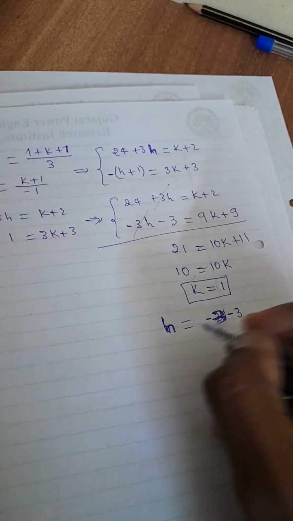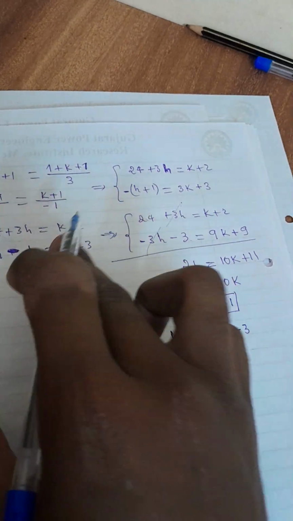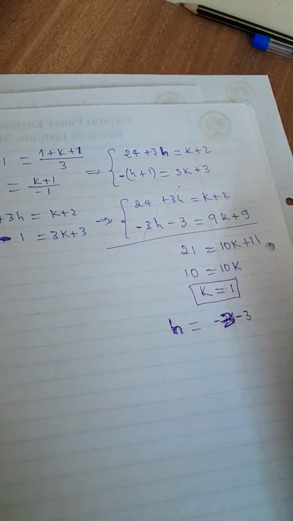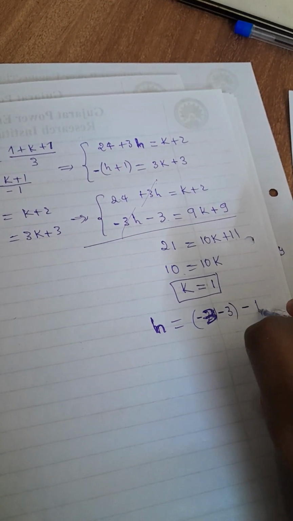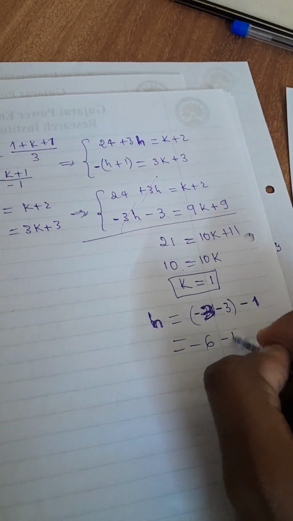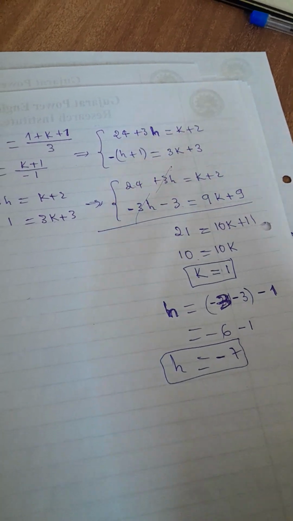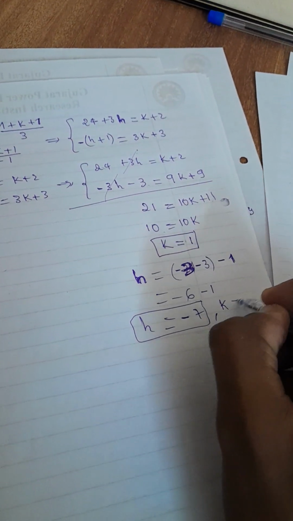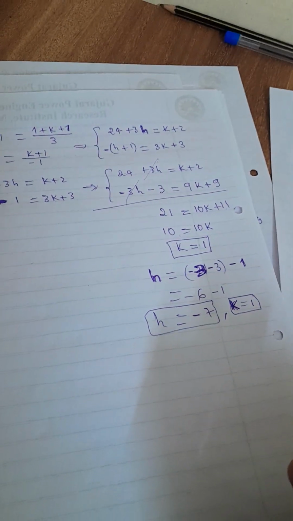Multiplying by minus 1 here, it's minus 3, then minus 1, so it will be minus 6, minus 1, this will be minus 7. This will be the value of h. So here we know that k must be 1, and h must be minus 7. If h is minus 7 and k is 1, now substitute.